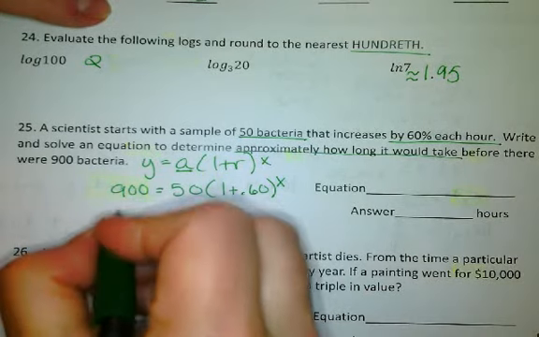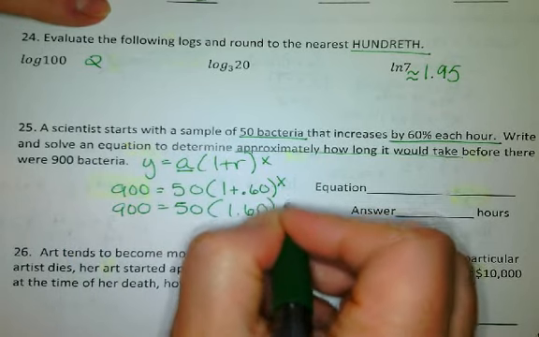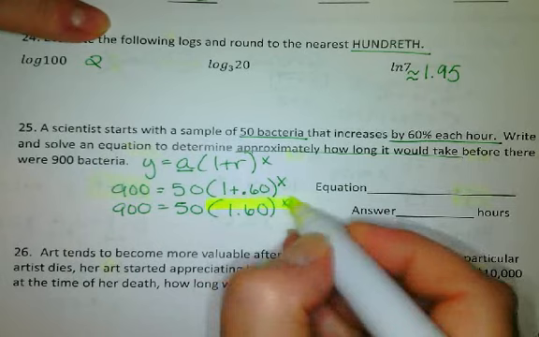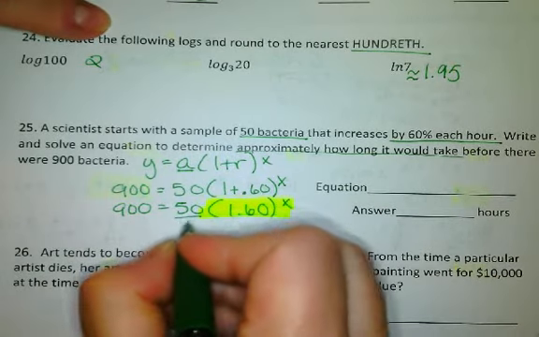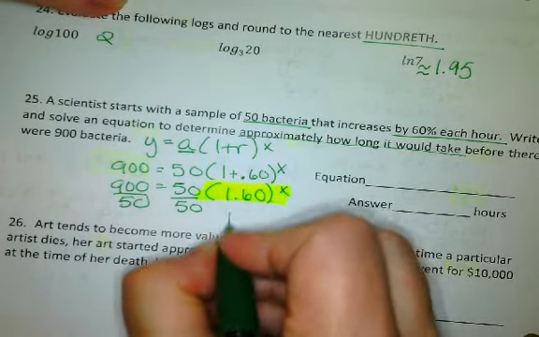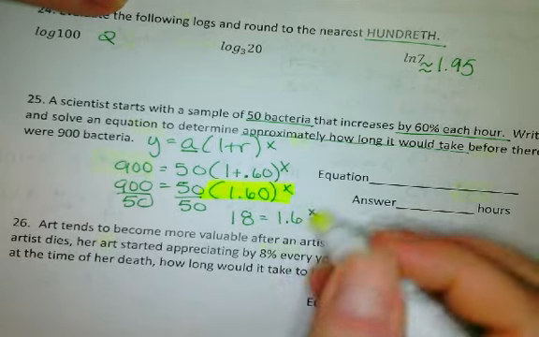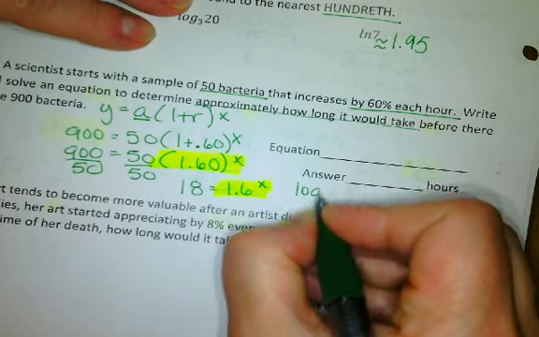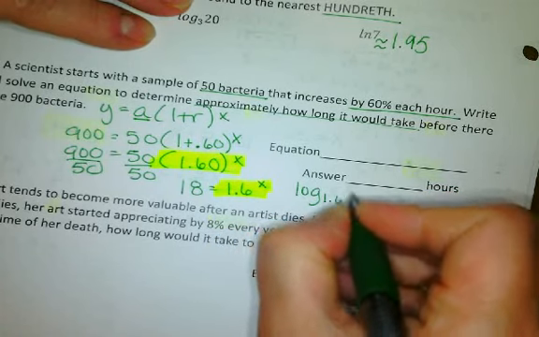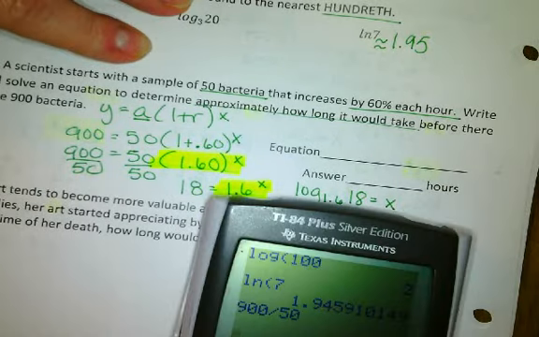Okay, so this is the, well, actually, let me rewrite it. I'm going to add the parentheses together. Okay, so this is the part I'd have you highlight. Okay, so you want to divide by 50. And that gives you 18. So 18 equals 1.6 to the power of x. Okay, so because you have your base and your exponent by yourself, you can now convert. So log base 1.6 of 18 equals x. Alright, so I'm going to type that in the calculator.